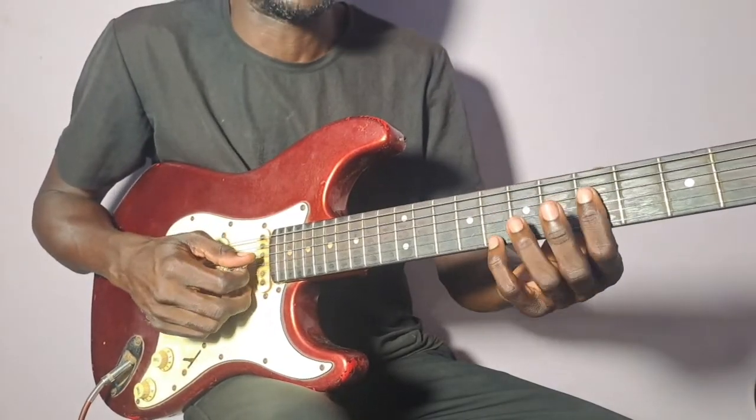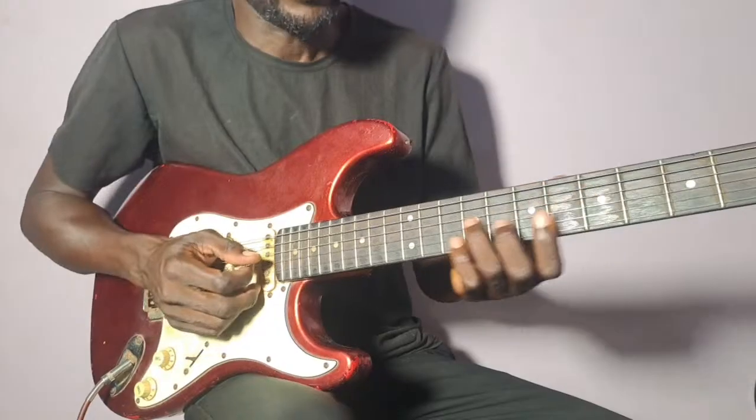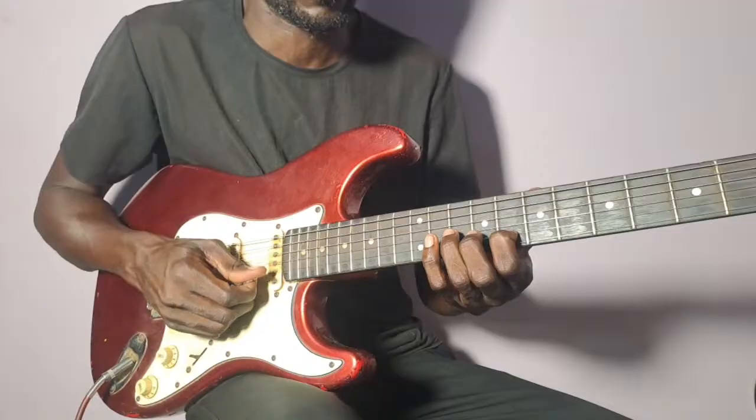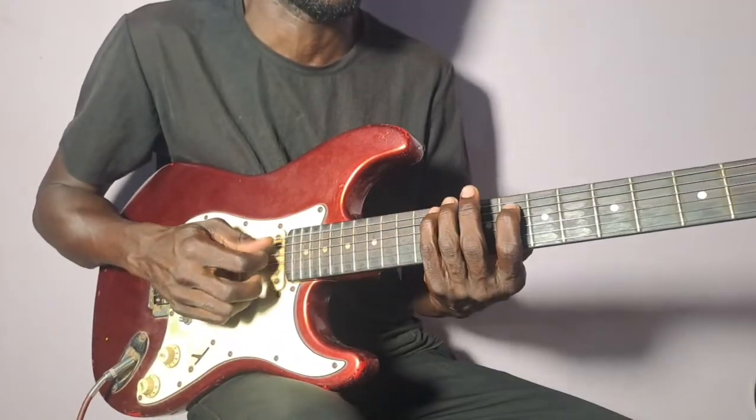That's the G shape here. When we move to the E shape, you can do mo, do, so, fa, mo, do, so, fa, mo, do. Again.